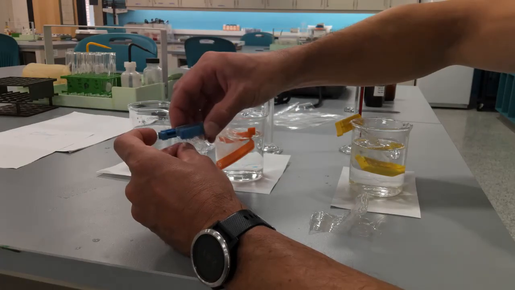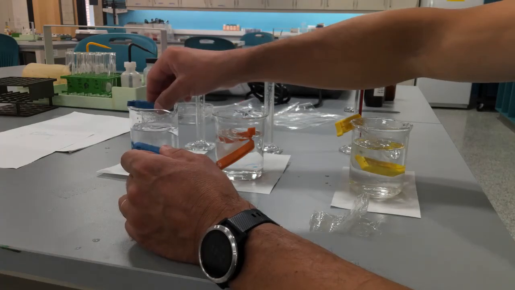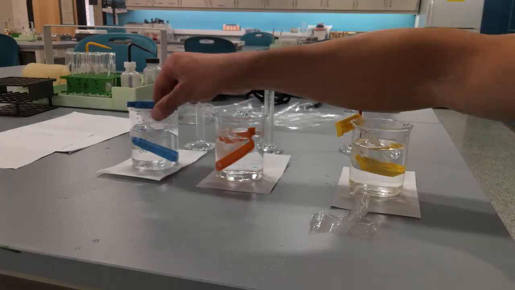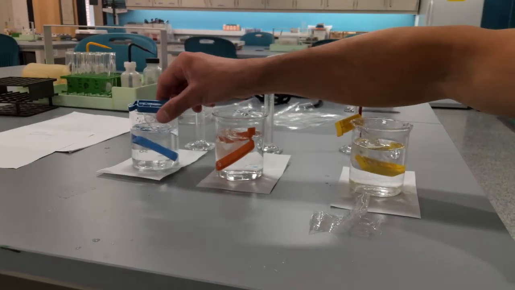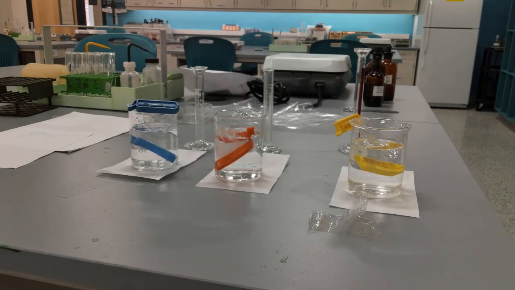And then I clip it. So it is now sealed, and I can place it there and wait for it to do the dialysis. So from now, that's going to be the number one part. In 30 minutes, we're going to do some analysis, whether or not the dialysis happened.